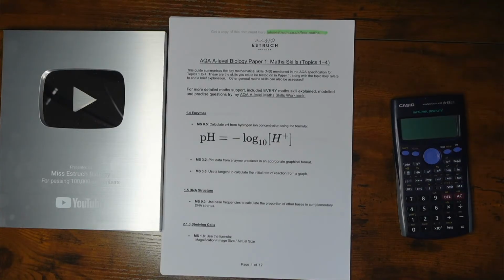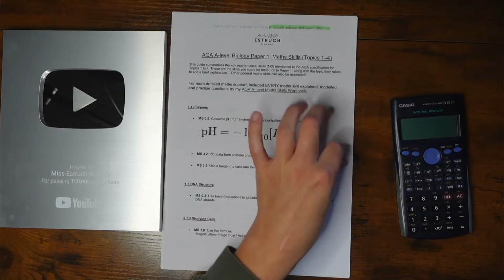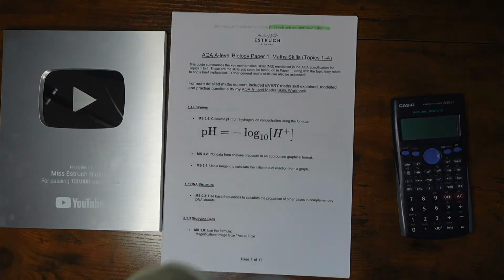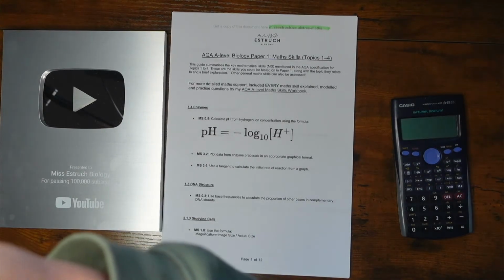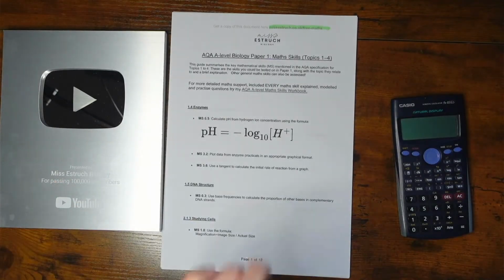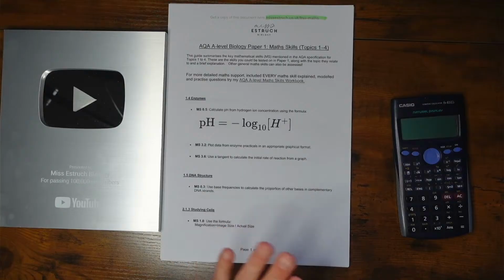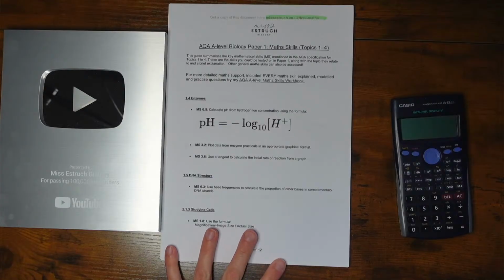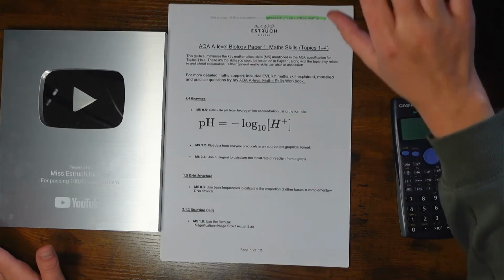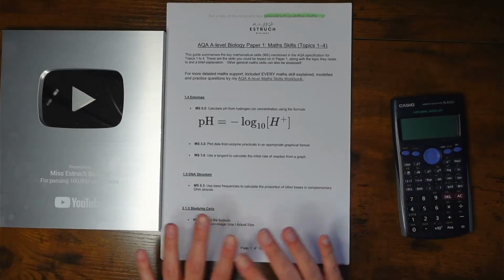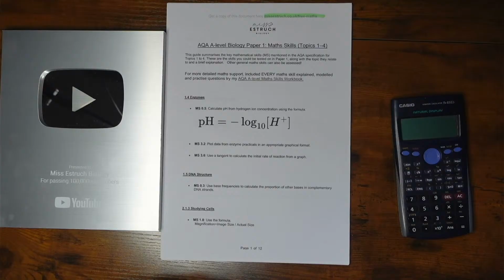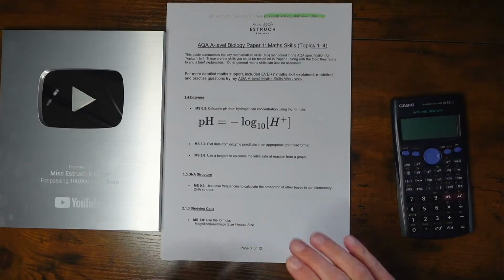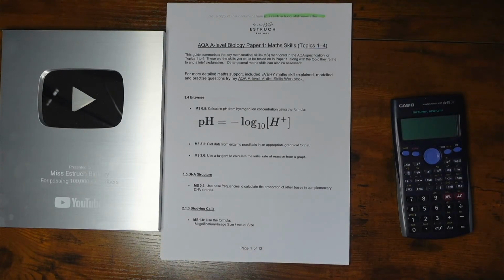So what I'm going to do is just show you the booklet so you can see what the math skills are that could come up on paper 1, because that's what it says on the specification. On the spec, I've picked out the math skills linked to topics 1, 2, 3 and 4 where it says MS skill, so math skill. Now, just to point out, that doesn't mean this is the only thing that could come up, because you can still get generic maths questions, like anything to do with algebra or percentage change. But this is particular math skills linked to the topics for paper 1.